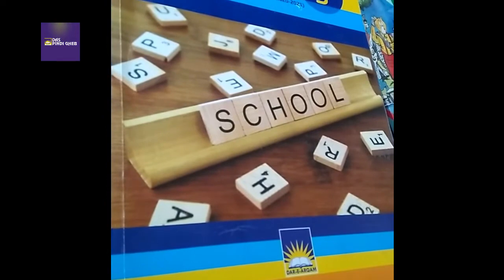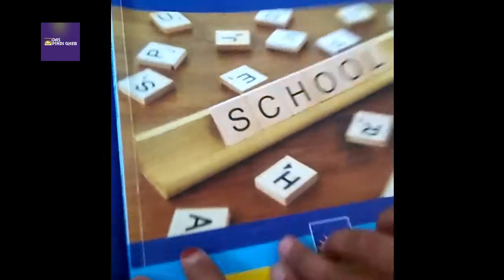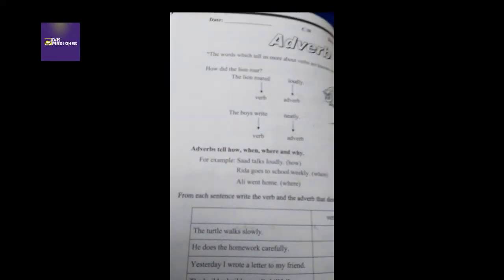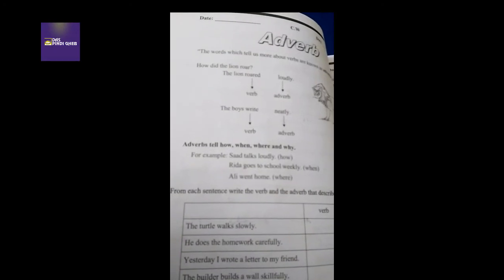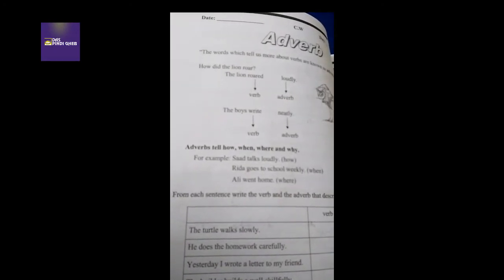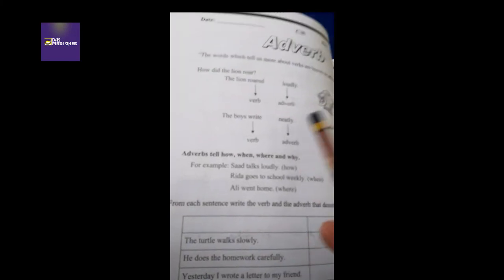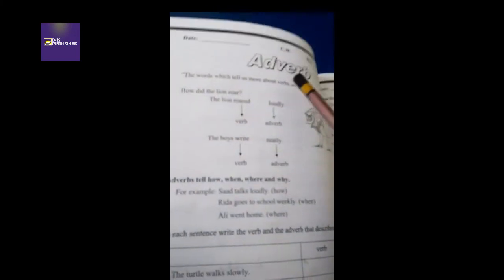Let's open your English workbook, grade 3. Today we are going to do the definition of adverb. We have already done the definition of verb. What is a verb? A verb is a word that shows an action. So we will start the definition of adverb.